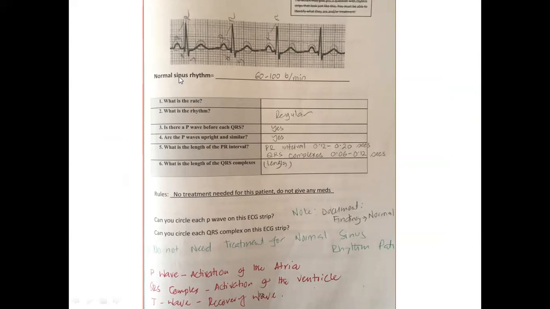So first of all, there are two abnormalities. If the SA node does not produce the impulse, or if an impulse is produced anywhere except the SA node, we call it an abnormality. The SA node is supposed to produce the impulse at 60 to 100 beats per minute. If they do not produce within this range, we call it an abnormality, right?